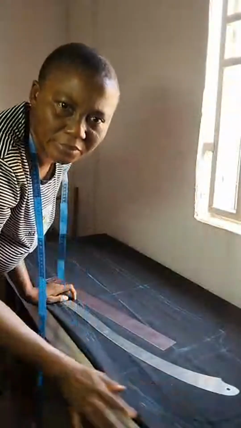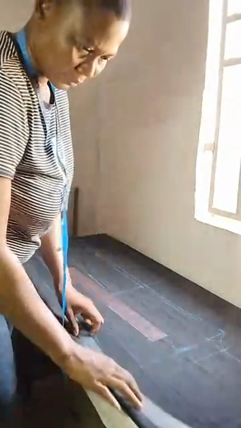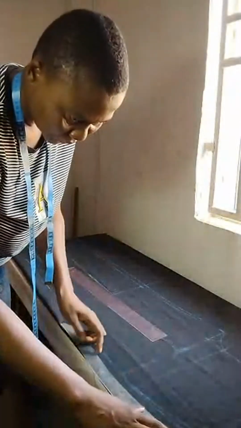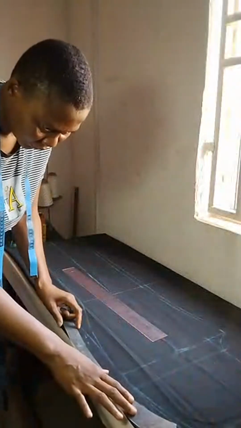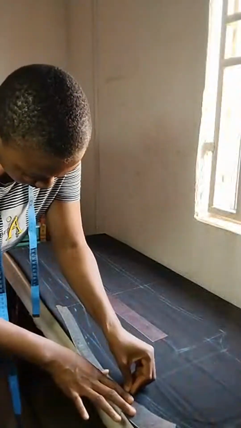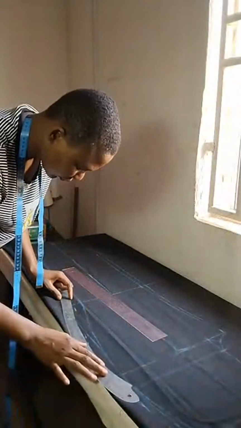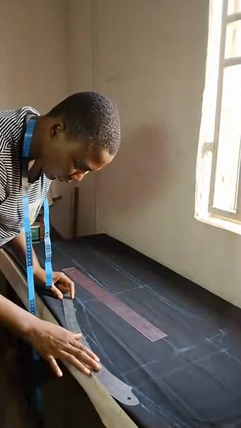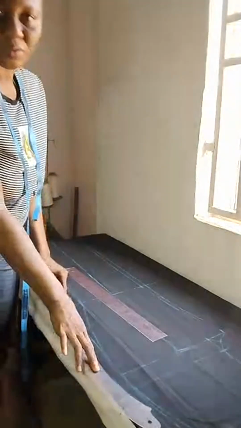I'll connect. This curve has to stay like this.